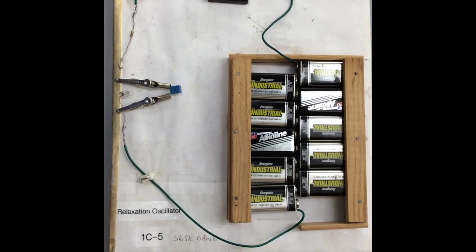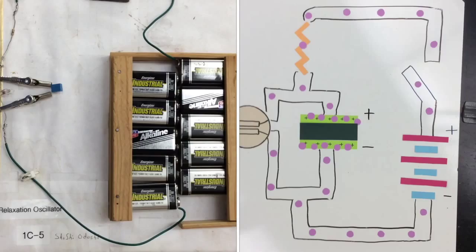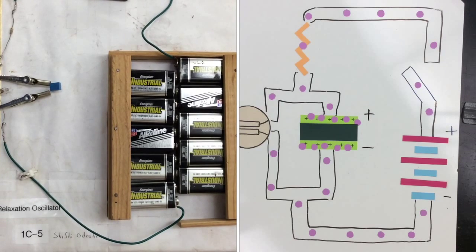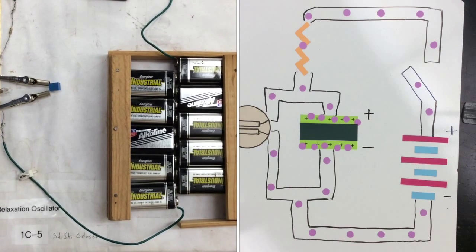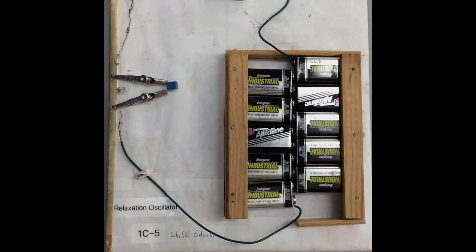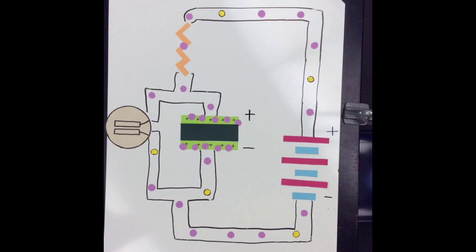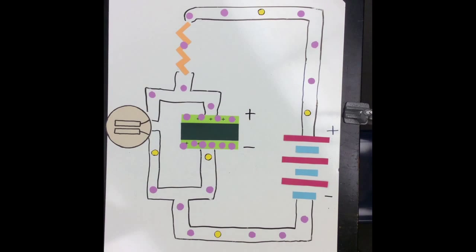In order for us to talk about why the light bulb blinks, we're going to need to use our handy-dandy circuit diagram. In this circuit diagram, you can see that the switch, the battery, the capacitor, and the light bulb are all in the same position. Each of the individual purple circles are going to be some electrons that are in the wire. In order to show their movement, we're going to show some in yellow as well, though they are exactly the same electrons. Once we close the switch, the electrons are going to begin moving through the wire.